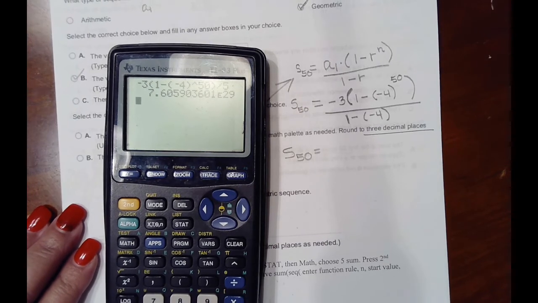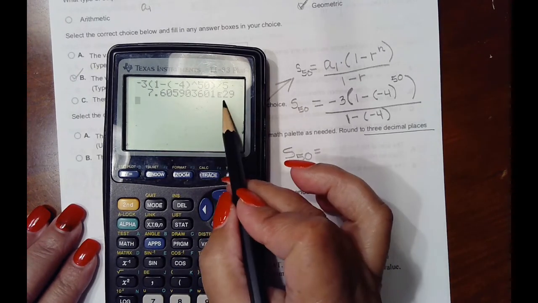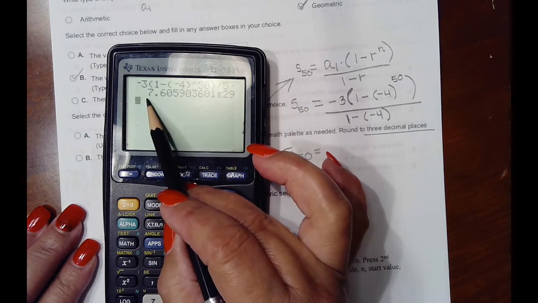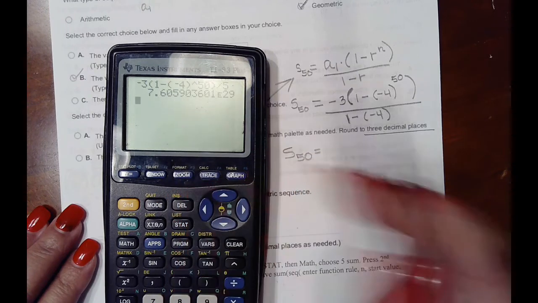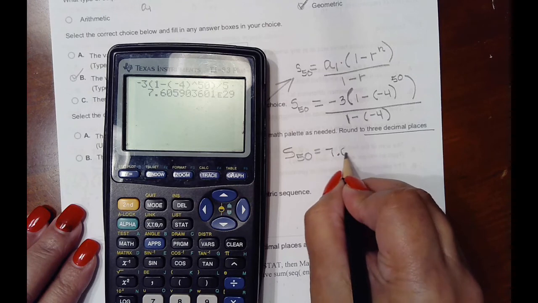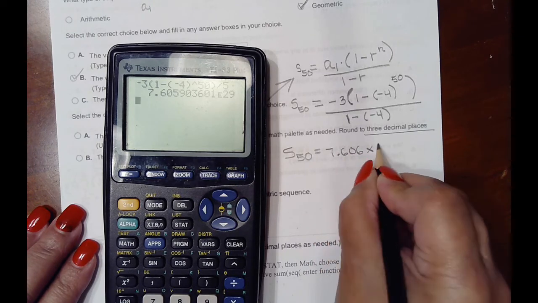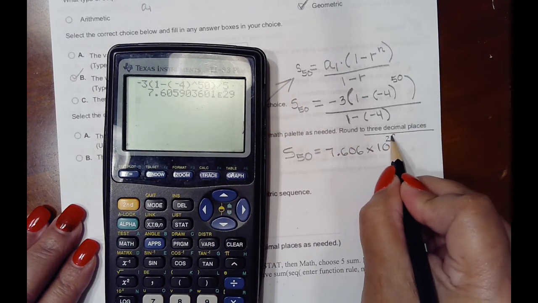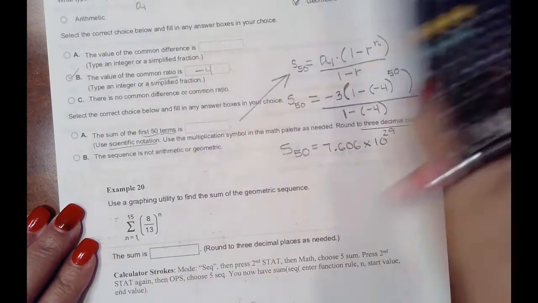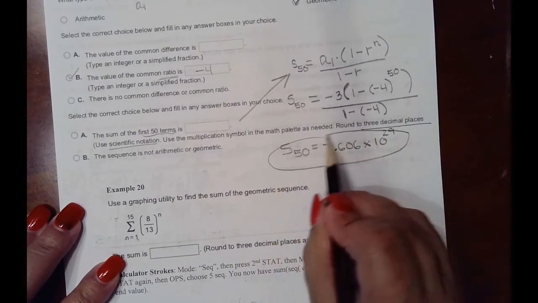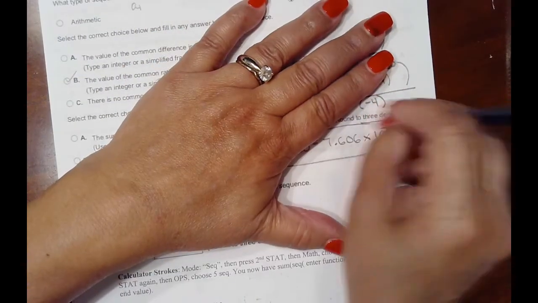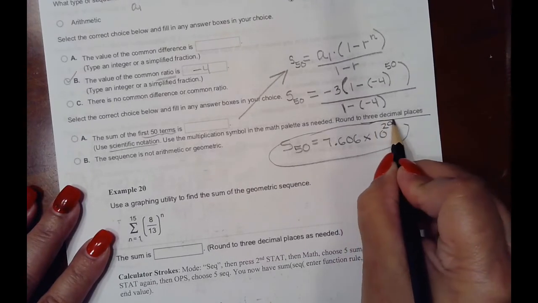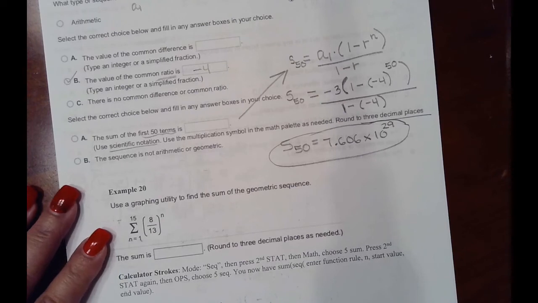And we got something in scientific notation. This means times 10 to the 29th power, and we're rounding off this coefficient to 3 decimal places, so 7.606. 7.606 times 10, that's what this E means, to a power of 29. Okay, and that would be your answer there.